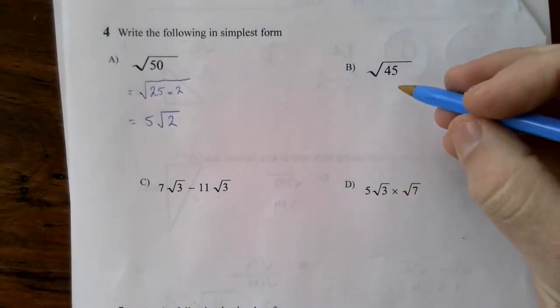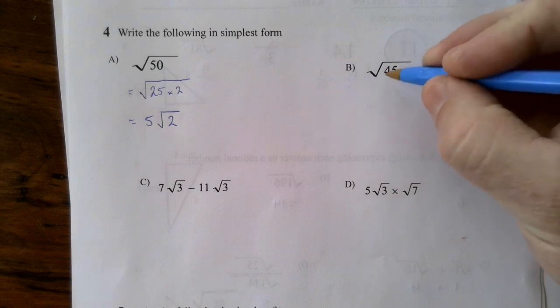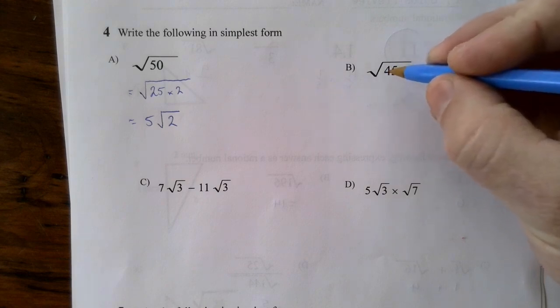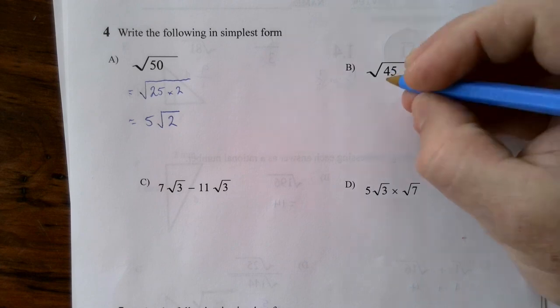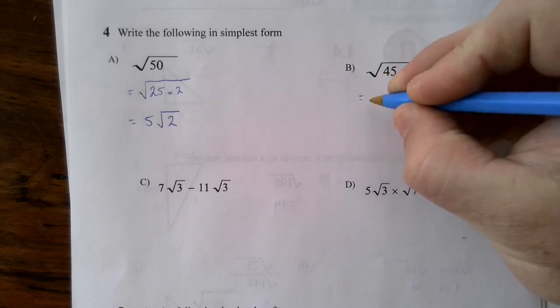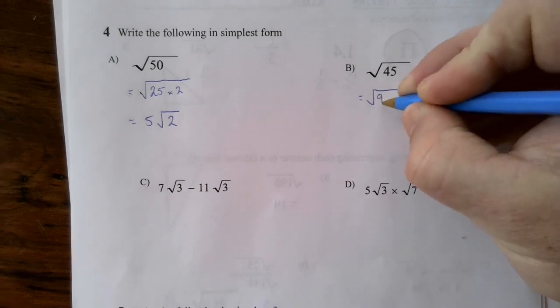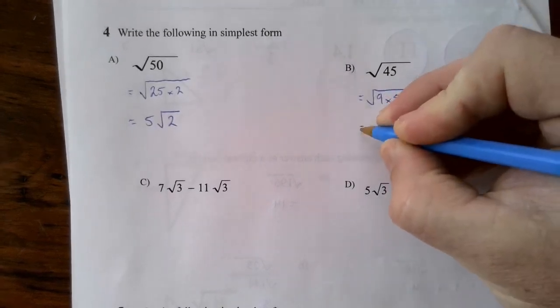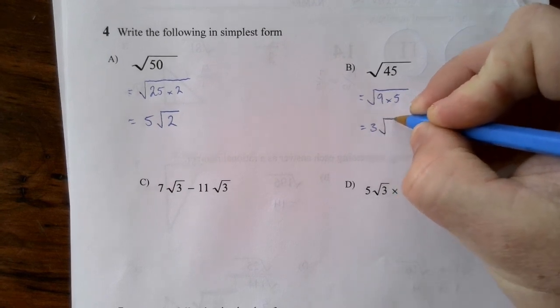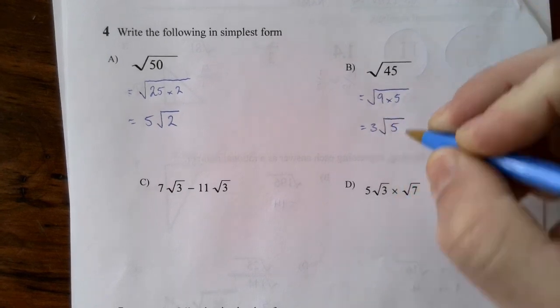So again, in this one, I'm running up looking for factors of 45. 1, 4, no, 9, yes, 9 5s are 45. So the square root of 9 times 5 will work. The square root of 9 is 3, so I can have 3 outside of the square root of 5 as my answer.